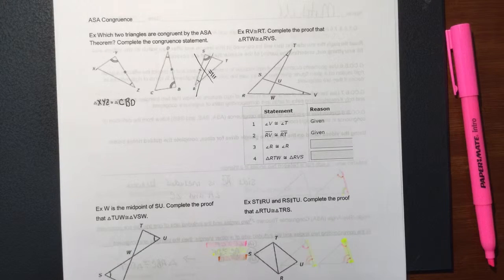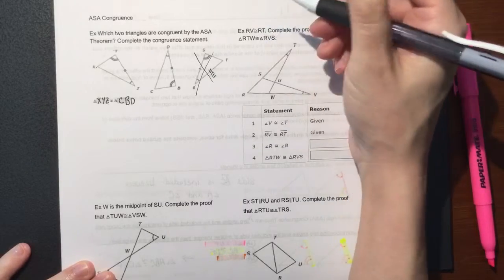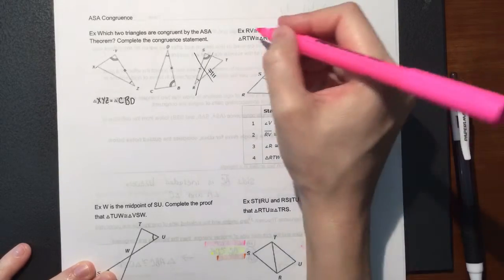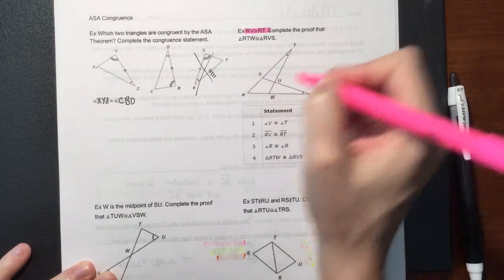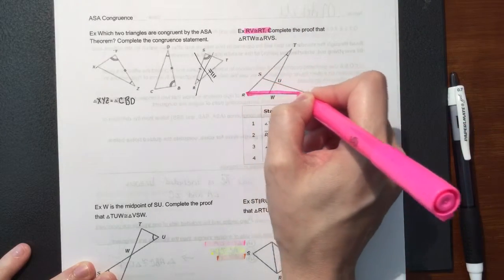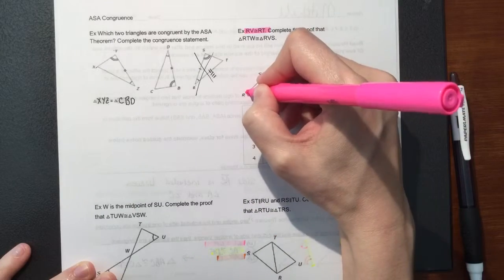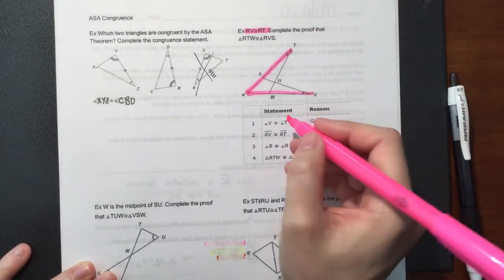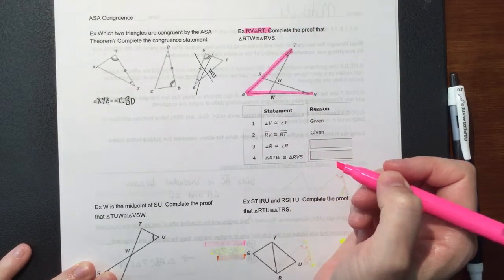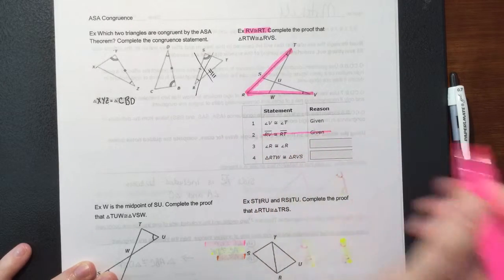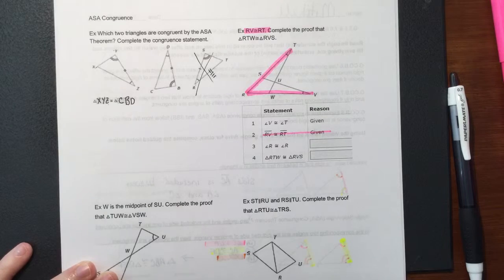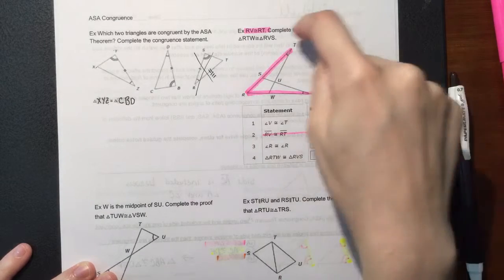So looking at the first one, they tell us that RV is congruent to RT. And you can use tick marks, but I'm going to use the colors to help see. And there's where it is in the proof. Okay. And that's all they gave us to work with. And then from there, we have to find other things. So it says complete the proof.